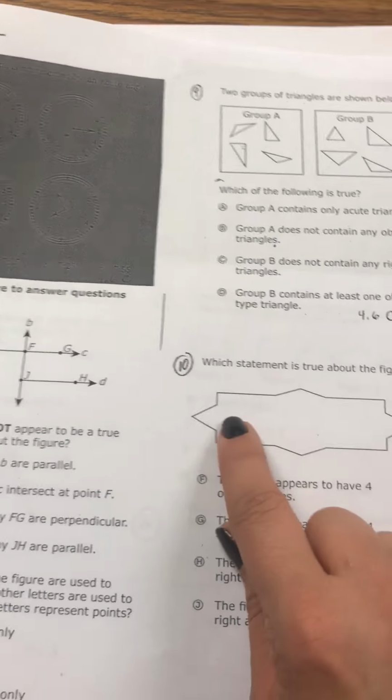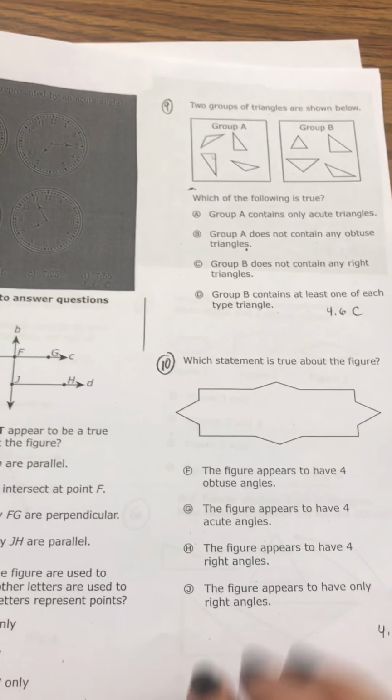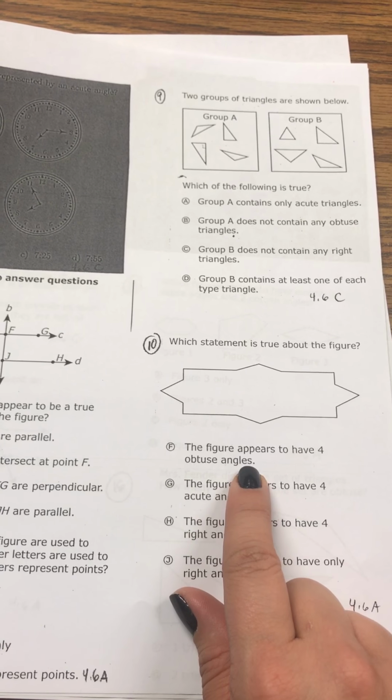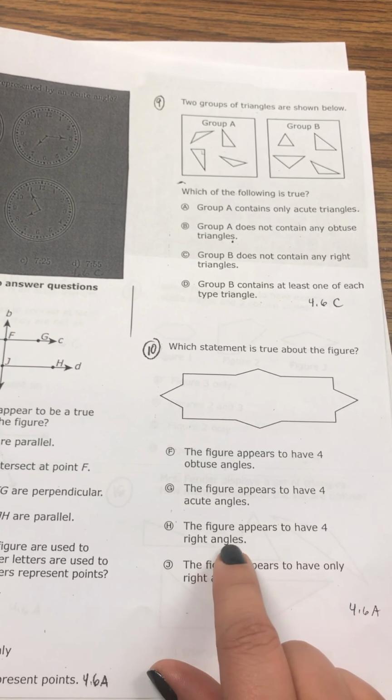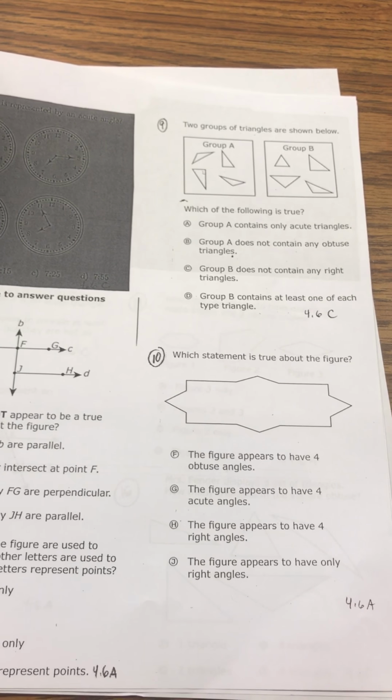And then on number 10, it says which statement is true about the figure. So you have this figure, and I notice that I'm seeing the words obtuse angles, acute angles, right angles. So we need to know about the different types of angles.